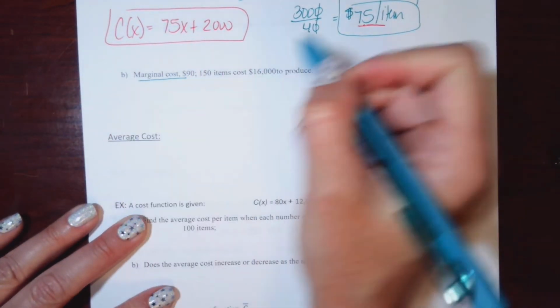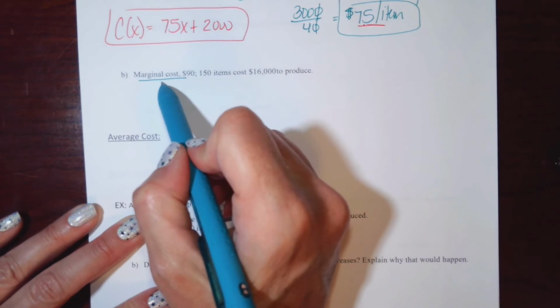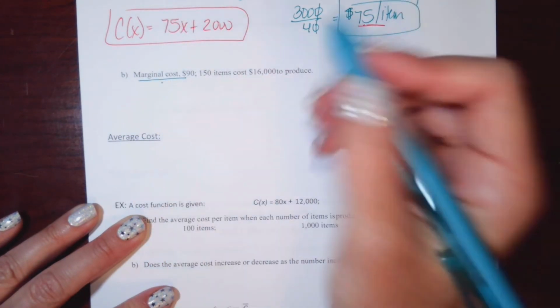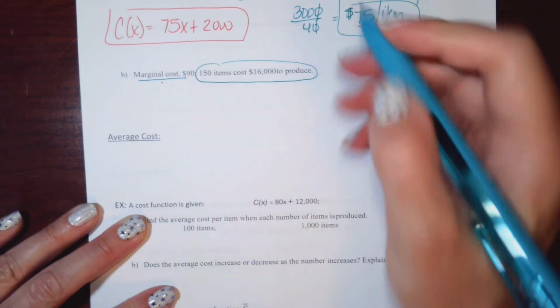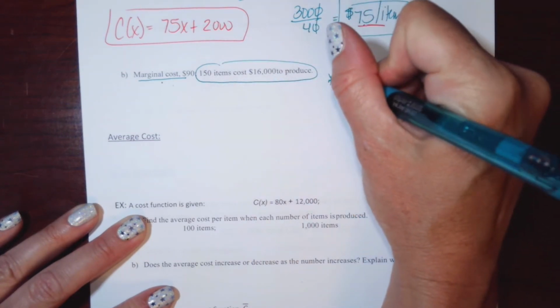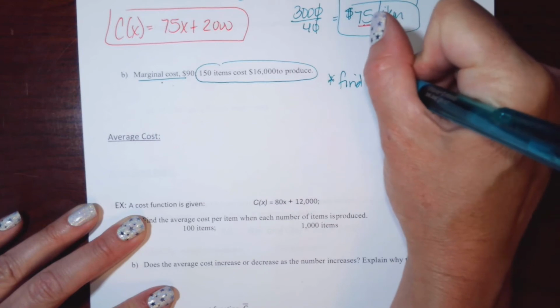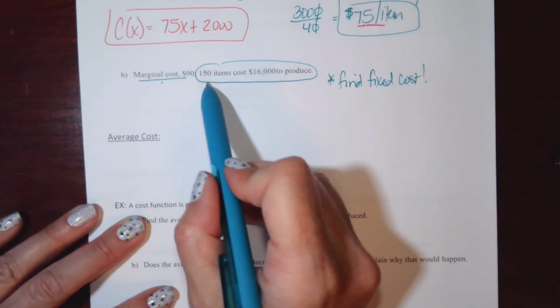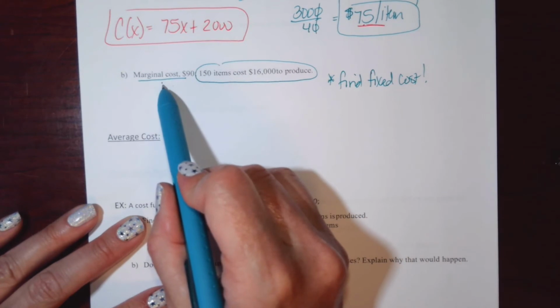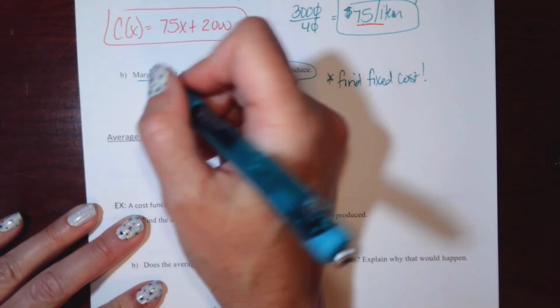This time we're given marginal cost instead of fixed cost, and we know that 150 items cost $16,000 to produce. We need to find the fixed cost this time. So what do we need to do? Well, marginal cost is $90, and we're going to make 150 items.